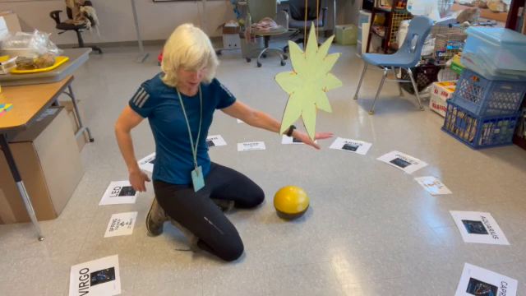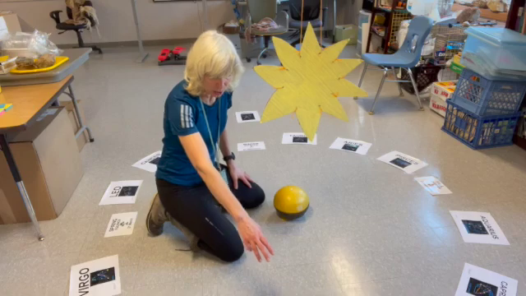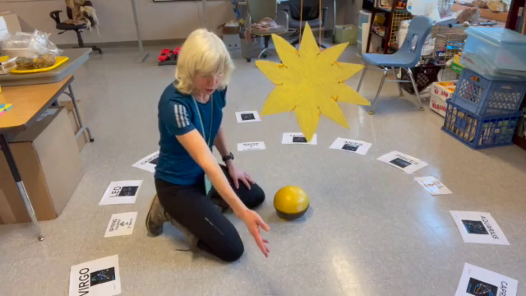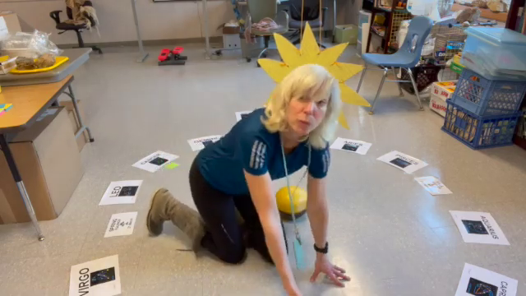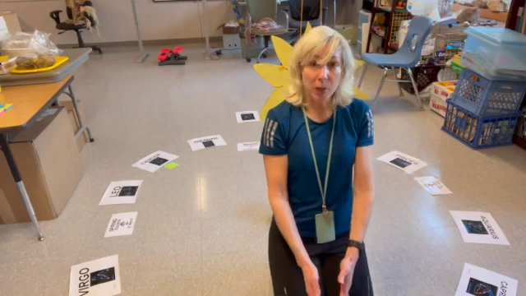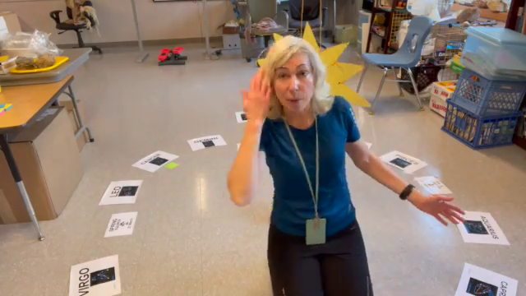Now I want to find my birthday, and my birthday is pretty easy because it's actually quite close to the summer solstice. This is June 21st and mine is June 23rd. So I know I won't be right here at June 21st. I'm gonna be just a little bit this way towards fall. So I'm just gonna scoot over.